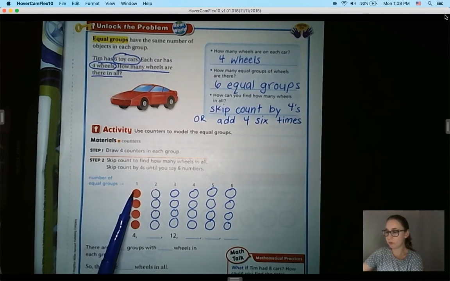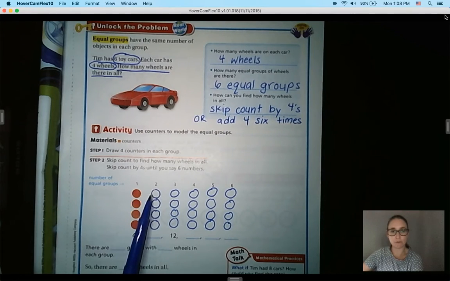So here we start with 1, 2, 3, 4. So our 4 is brought down here. Now I'm going to continue on. If I have 4, I'm going to come back up here and start with 5, 6, 7, 8. So I draw an 8 down here. 4, 8. It already gives us 12 because 8 plus 4 more wheels is 12.